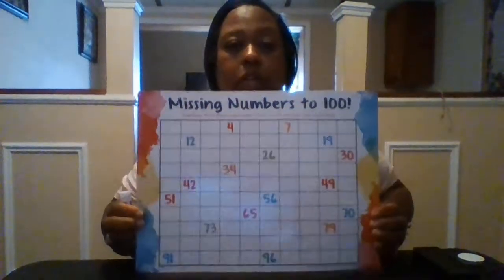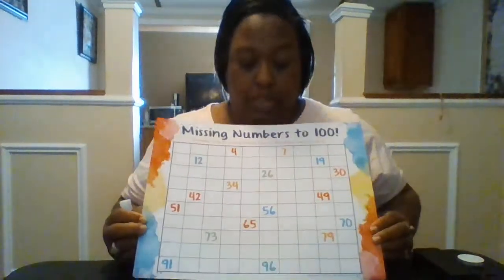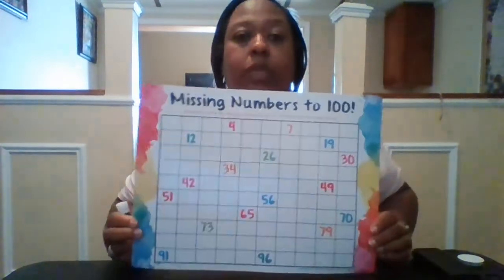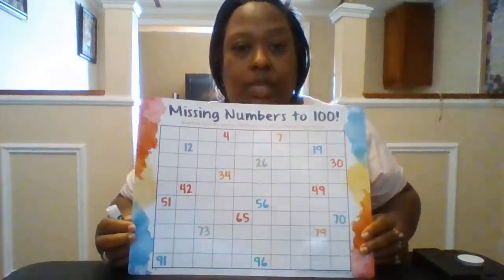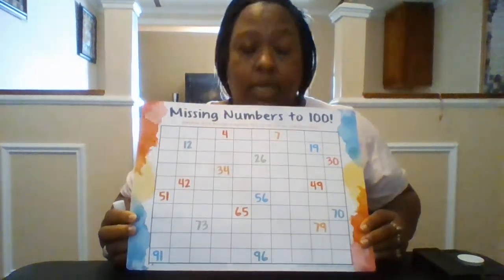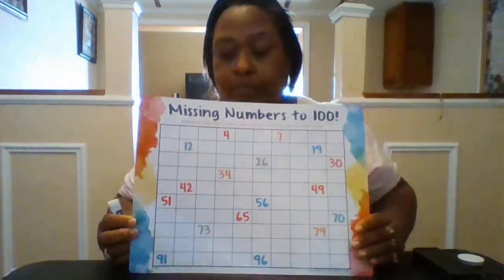This is a 100s chart. And on this side, you see a 100s chart with some of the numbers already added. So what we're going to do today is write in some of the missing numbers.